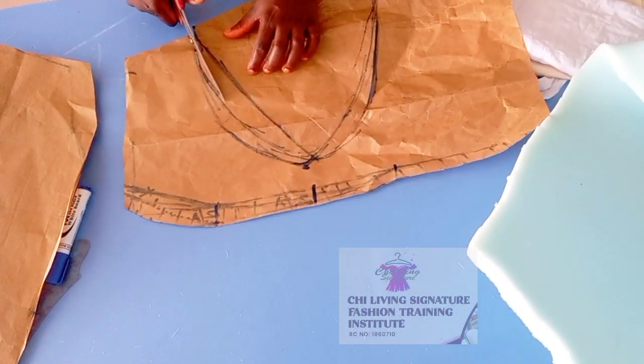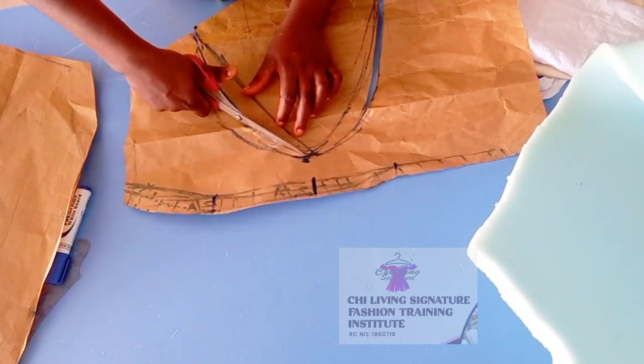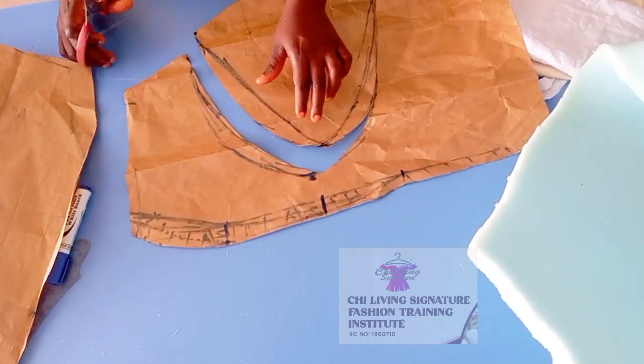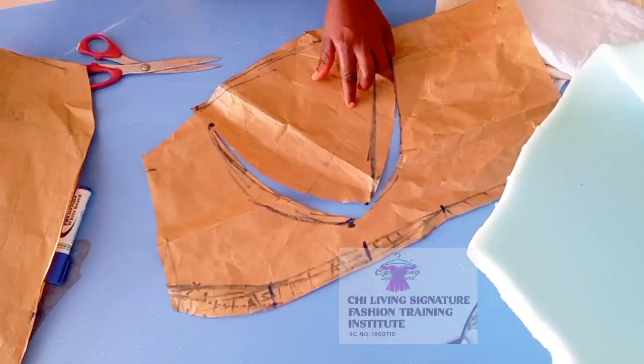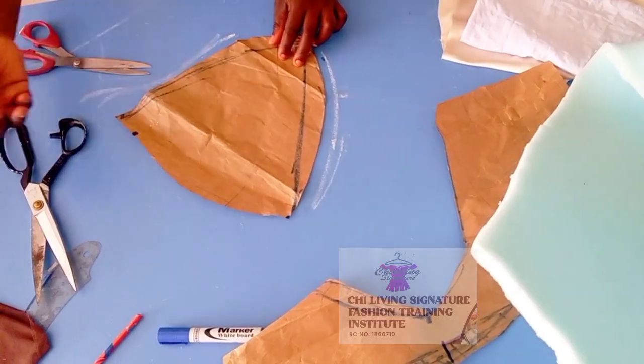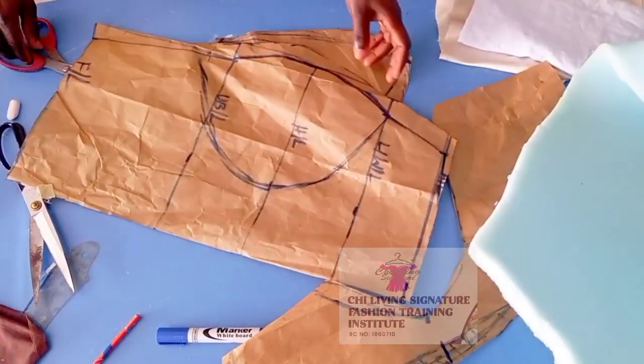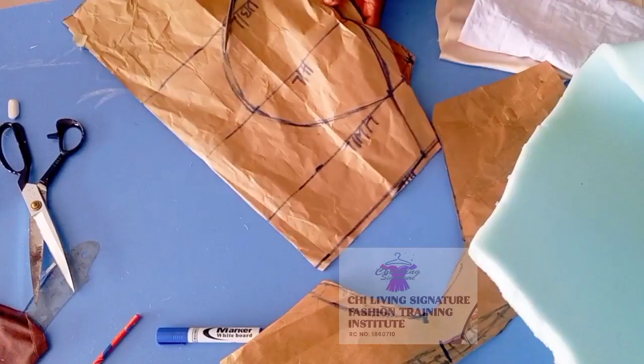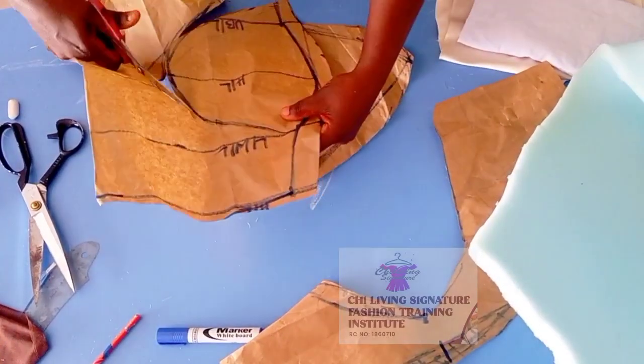3 inches, could be 2 inches from the center back. We don't need the form to obstruct our zipper. So you can see, here we are. So I'll be adding seam allowance here to blend it. Yeah, you need to blend it so that it will not be that obvious.